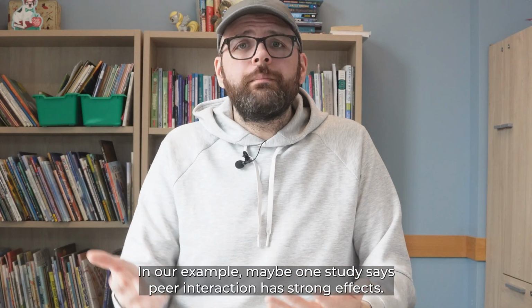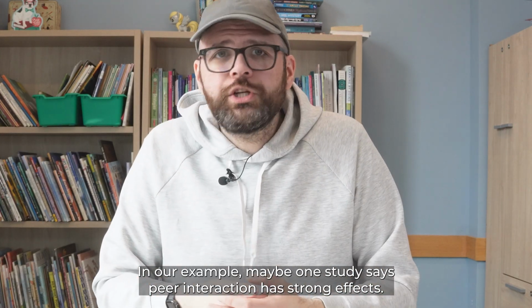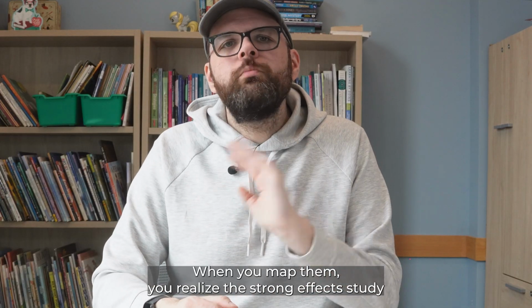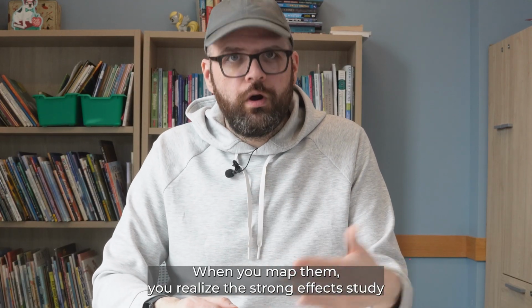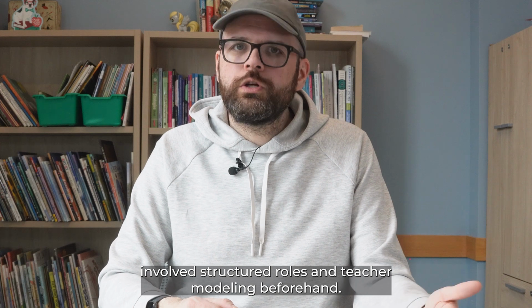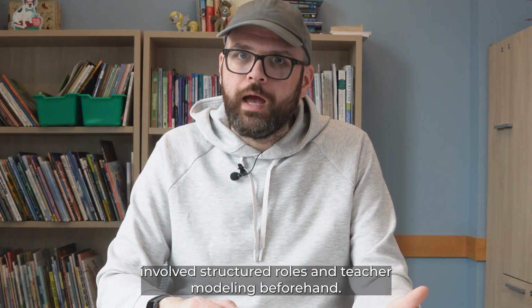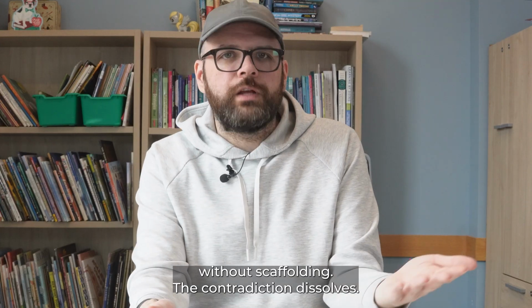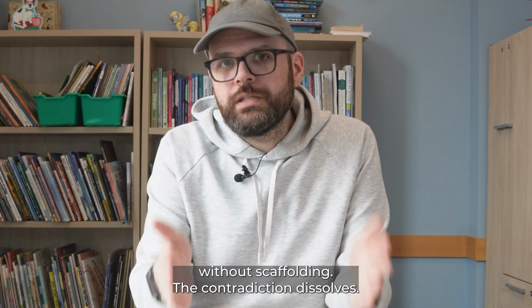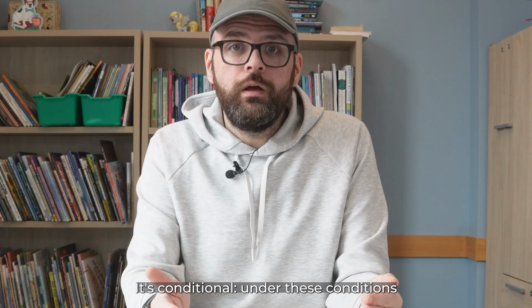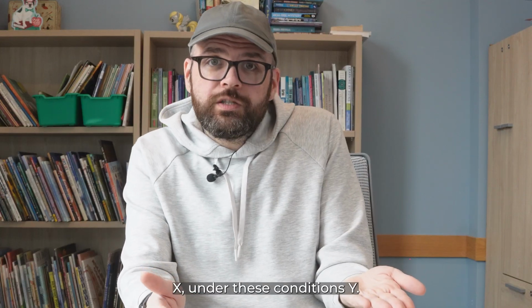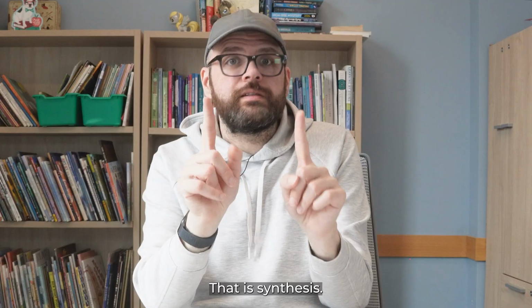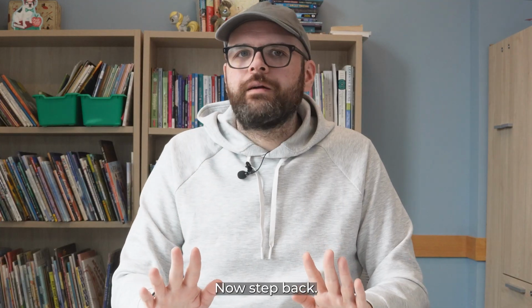In our example, maybe one study says peer interaction has strong effects. Another says minimal effects. When you map them, you realize the strong effect study involved structured roles and teacher modeling beforehand. The minimal effect study involved open discussion without scaffolding. The contradiction dissolves. It's conditional. Under these conditions X, under these conditions Y. That is synthesis.